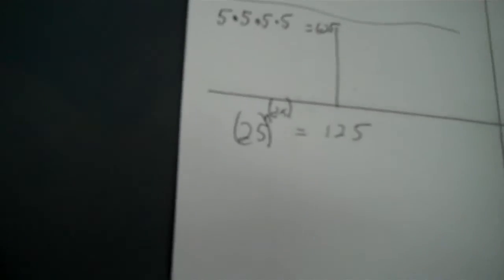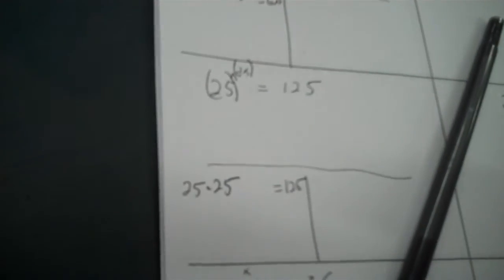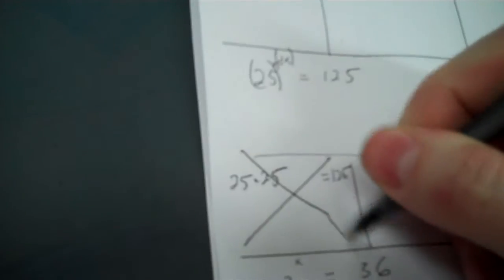Okay? And I've got 2 ways I can go. The first way is to figure out how many 25s it would take to multiply to 125. Okay? So 25, no, let's times by 25 again. No, I went over the 25. Once you go over it, you can't come back. So that plan does not work.